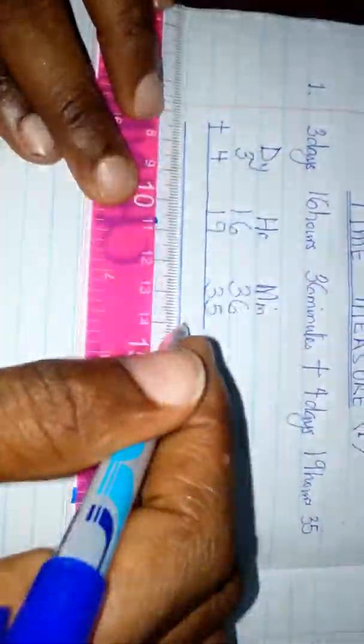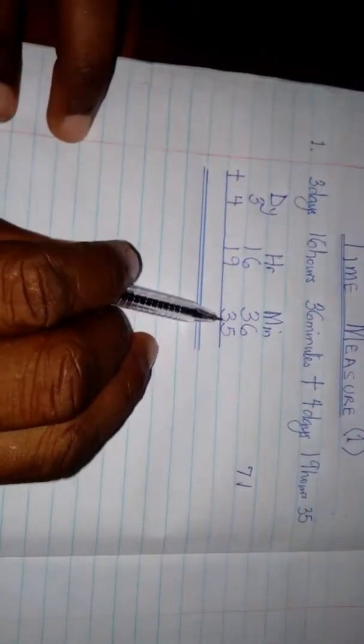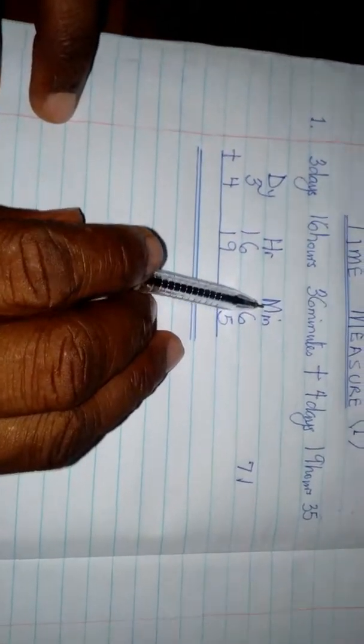Now remember the rule. Now I said 36 plus 35. 36 plus 35 is 71. I'm not writing it here because I'm being restricted by the hour. Remember, 60 minutes make an hour, so I cannot write anything bigger than 60 here. 60 minutes make an hour.